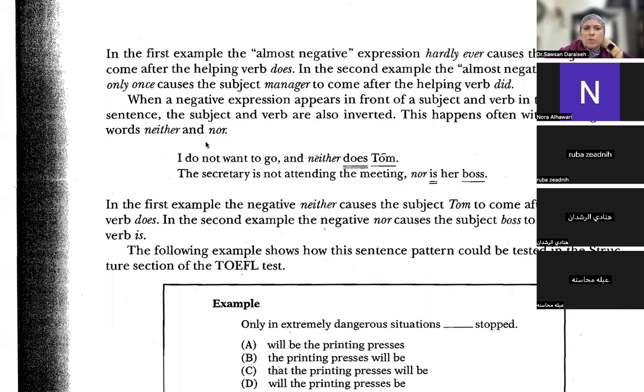You have the book in front of you. When a negative expression appears in front of a subject, لما يكون في تعبير أو عبارة بتعبر عن negative زي الأمثلة اللي ذكرناها الآن زي only once, hardly ever, you know these. What happens, guys, huh? What happens in the middle of a sentence? شو بصير في منتصف الجملة طيب؟ The subject and verb are also inverted. كمان السبجكت والverb inverted. So بداية الجملة أو بالمنتصف يعني قبل clause جديدة, alright? لما يكون في عندي كمان نفس العملية بتصير. The subject and verb are also inverted.